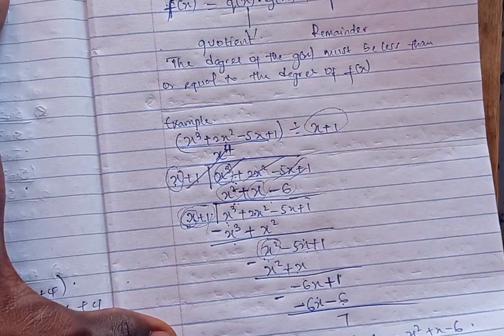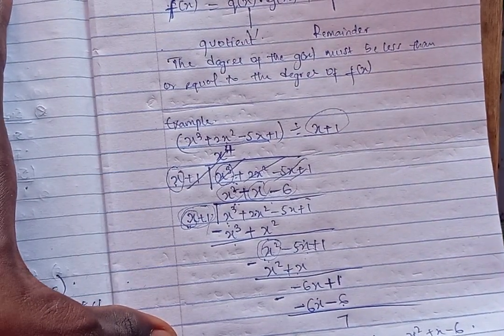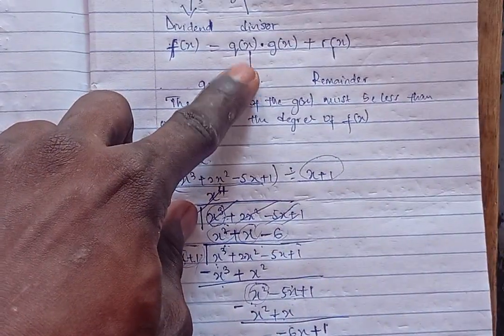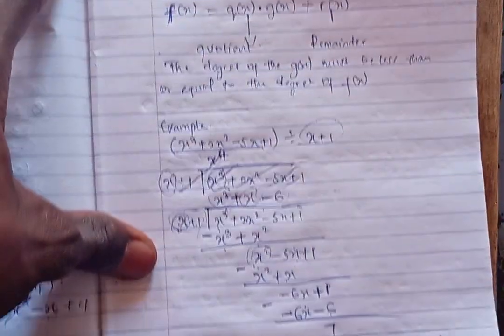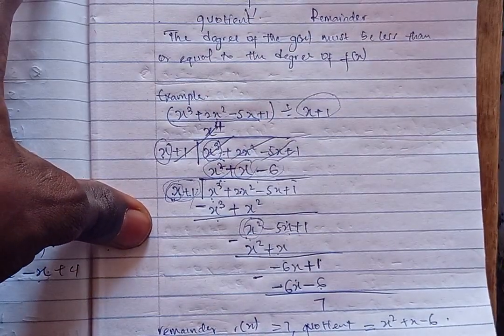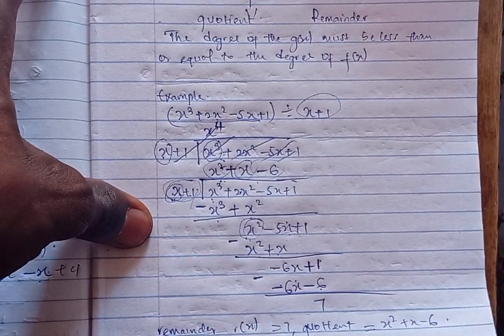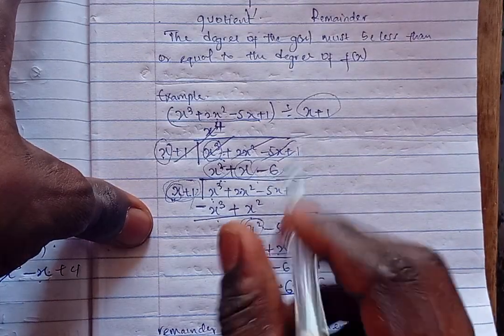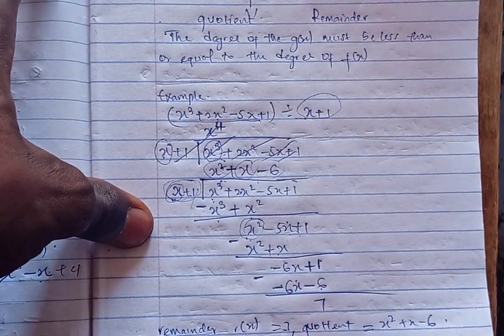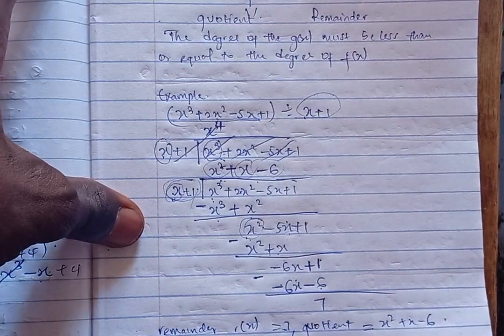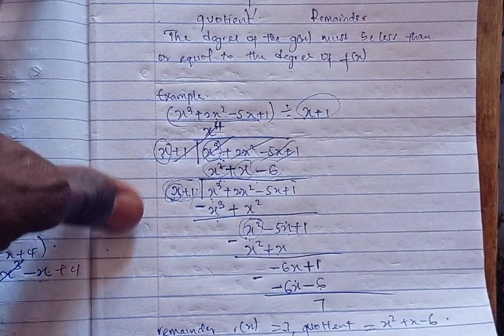So I can say that my f of x, which is the general, is equal to the quotient. If you remember this thing, our quotient is x squared plus x minus 6 multiplied by the g of x, which is x plus 1, plus the remainder, 7. So that's our f of x. Now it can be expressed as this.